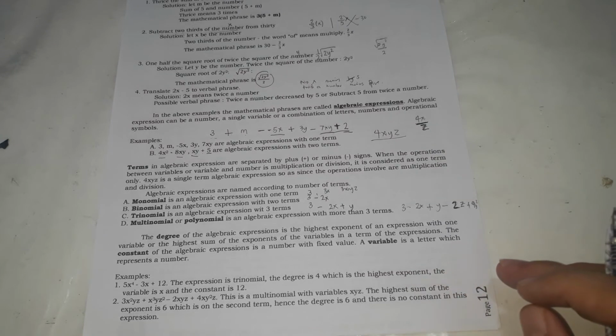The next term that we're going to study is degree. The degree of the algebraic expressions is the highest exponent of an expression with one variable, or the highest sum of the exponents of the variables in a term of the expression. So there are two ways to identify the degree. The highest exponent of an expression with one variable. Kapag isang variable lang, the highest exponent, that is the degree.